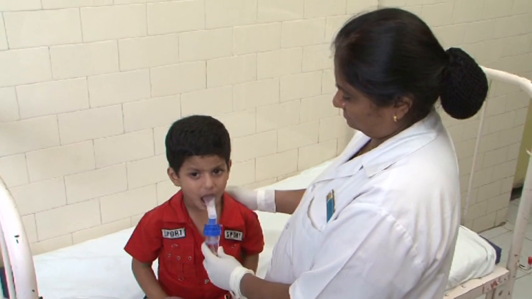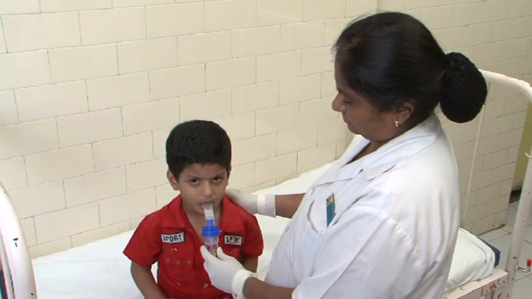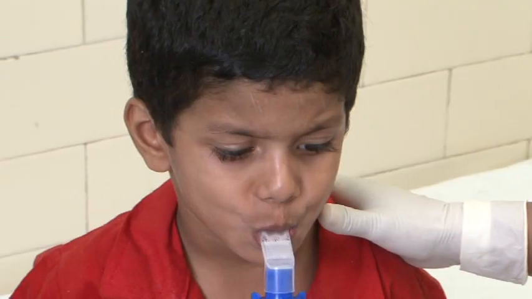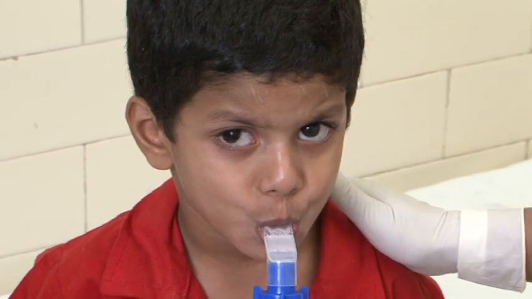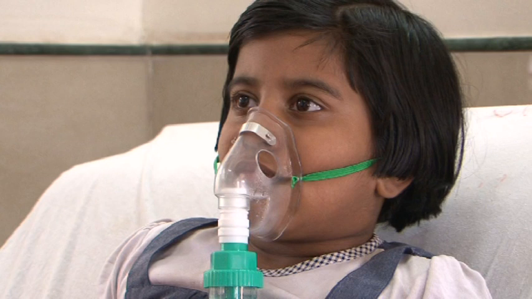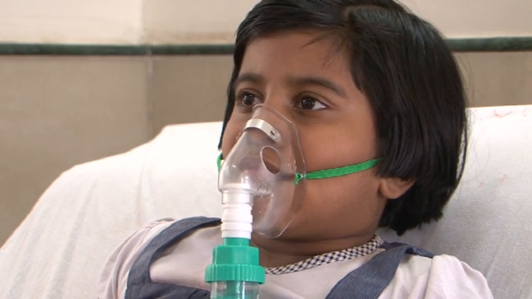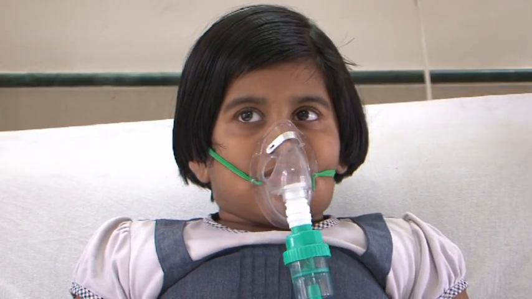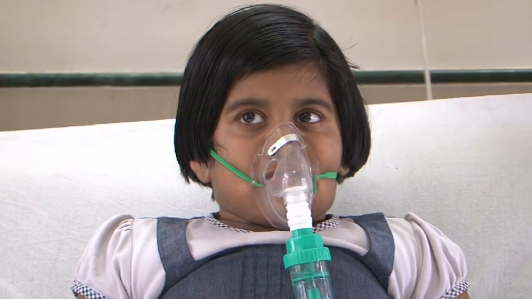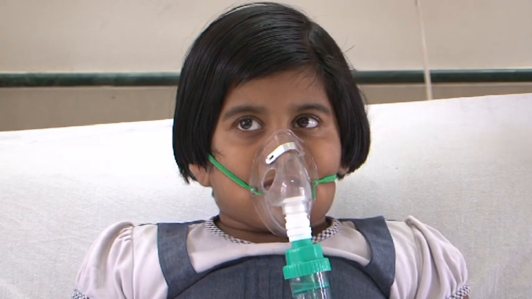In older children, ask the patient to keep the mouthpiece inside the mouth and close the lips around it. Ask the older children to take slow, deep breaths and, if possible, to hold the breath for up to 10 seconds before exhaling.